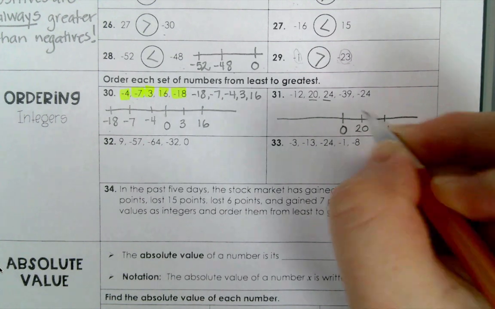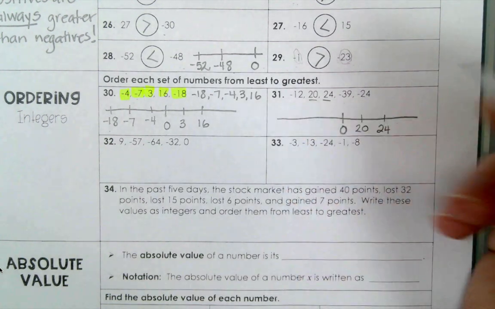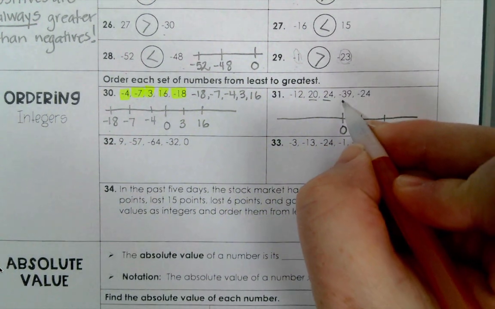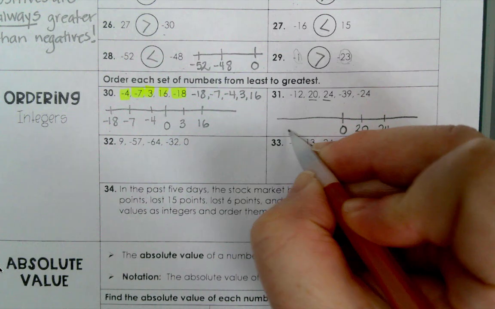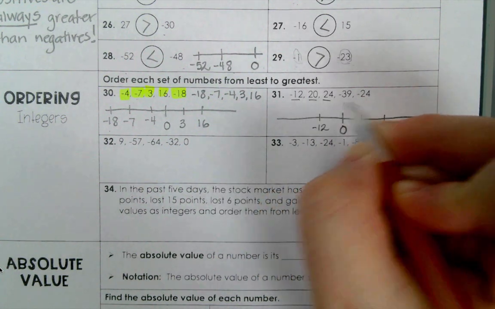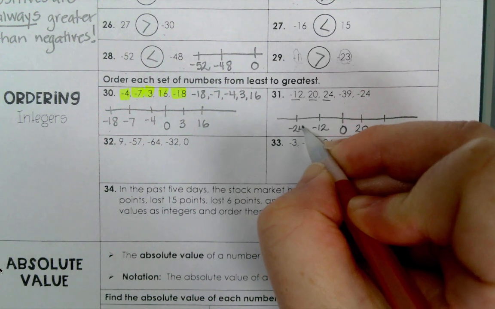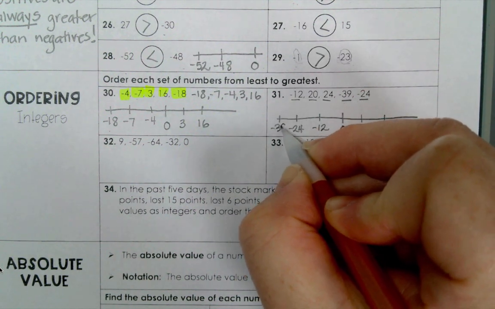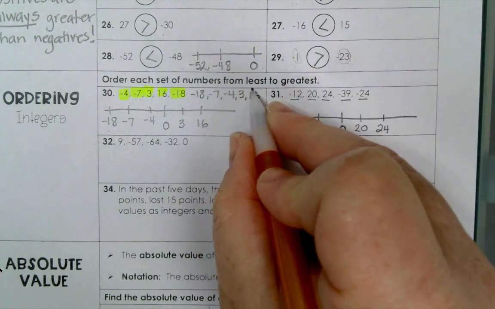Now I'm going to look at my negative numbers, and I'm going to count backward. Okay, so -1, -2, -3. So the first one I'll hit moving to the left would be -12. Then -24. Then -39. So least to greatest.